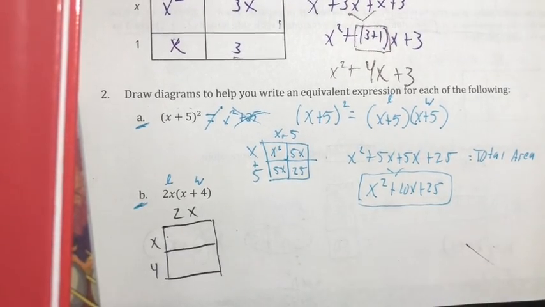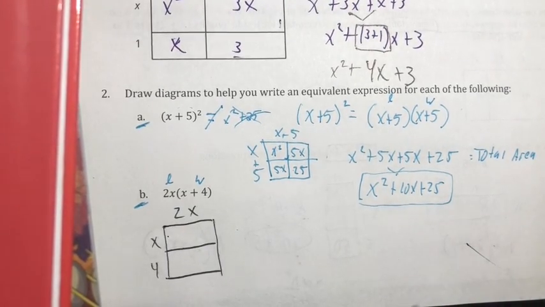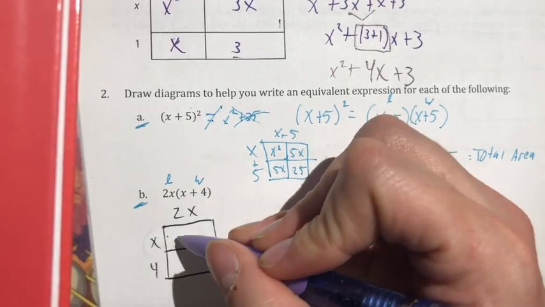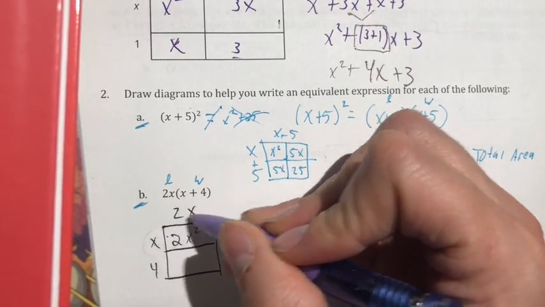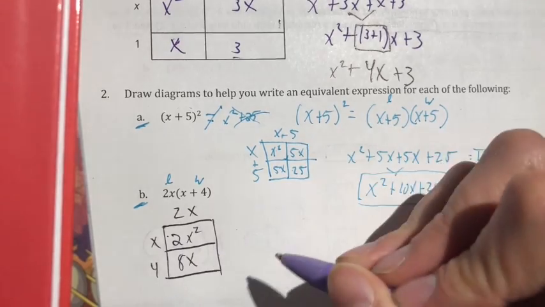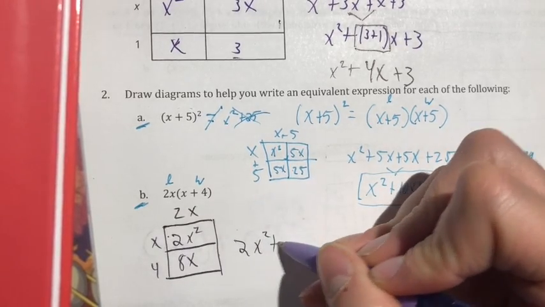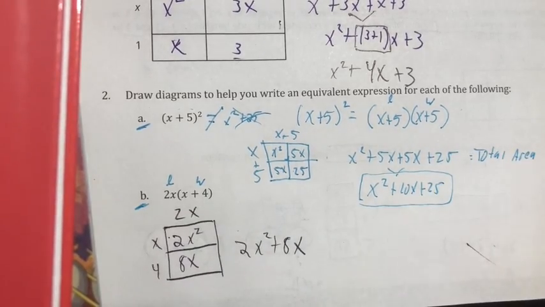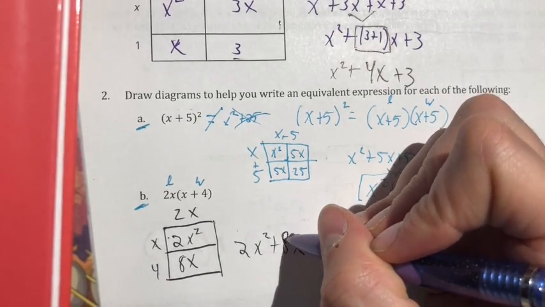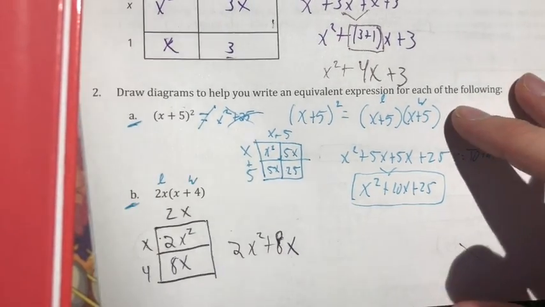And then over here, I didn't finish it. I started playing too early. x times 2x is 2x squared. 2x times 4 is 8x. So that gets me 2x squared plus 8x. And that's my answer there. That's an 8. All right.